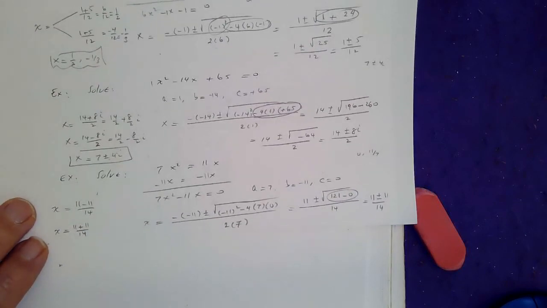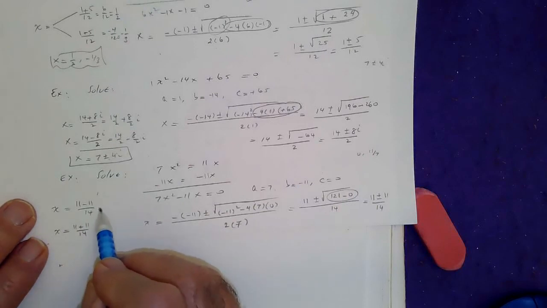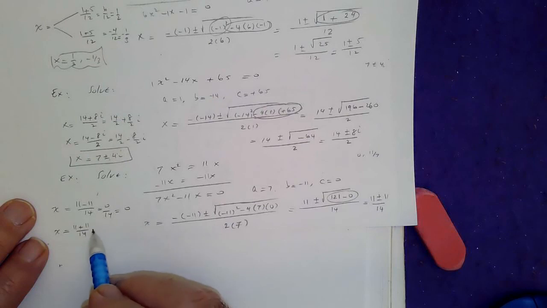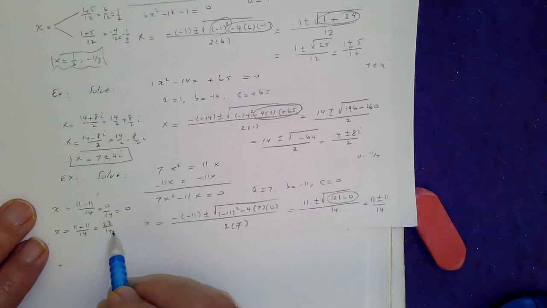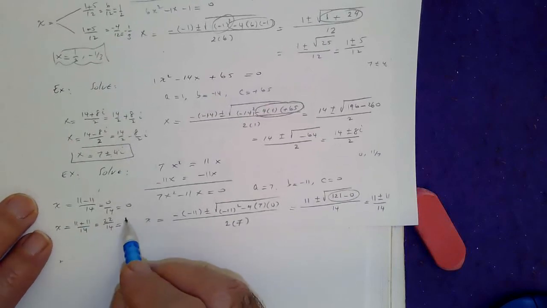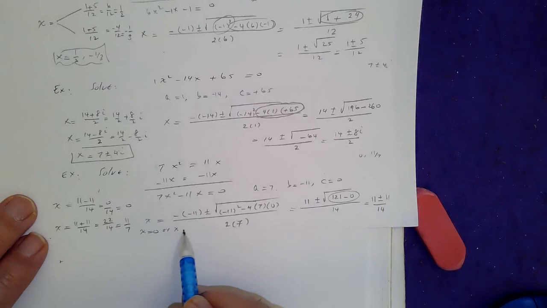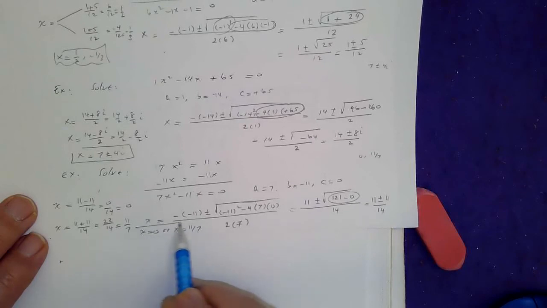Now 11 minus 11 is 0, and 0 over 14 is 0. 11 plus 11 is 22 over 14, but if you reduce by 2, you get 11 over 7. So x is either 0 or 11 over 7.